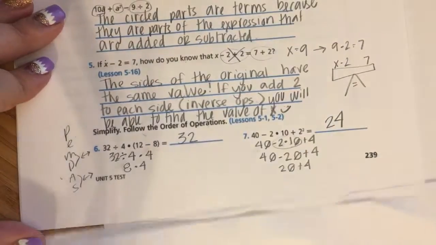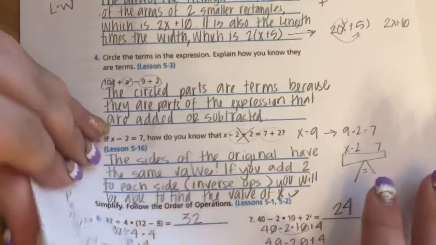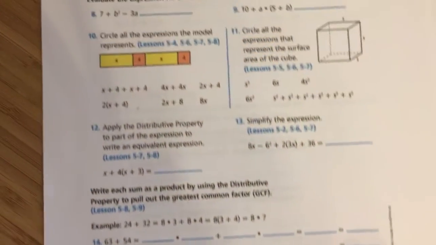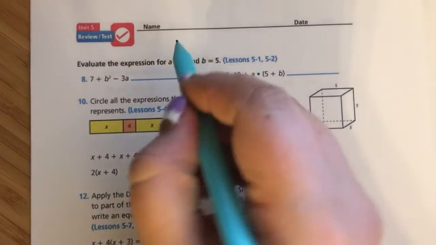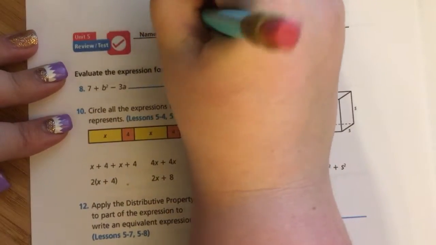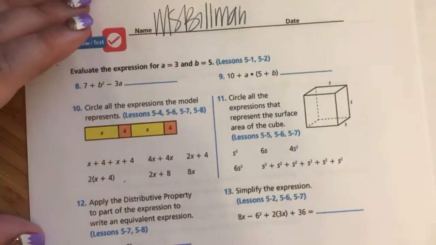So again, this is the first page on 239 of the review inside your book, and it's a good chance to remember what we did. So we're going to evaluate the expression for a equals 3, b equals 5. So when it gives me the variable with a number, I could just plug it right in. And it's always good to write your name on all of these.